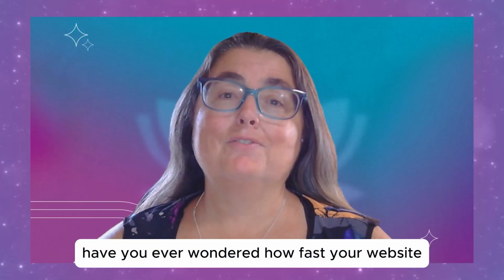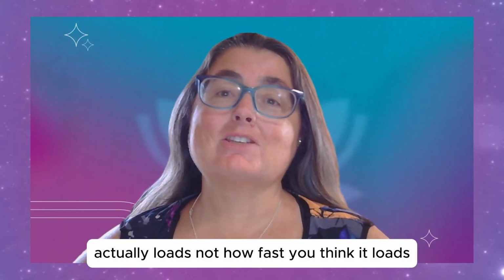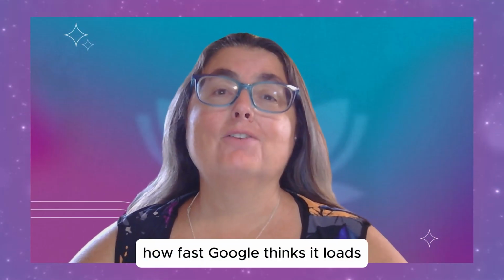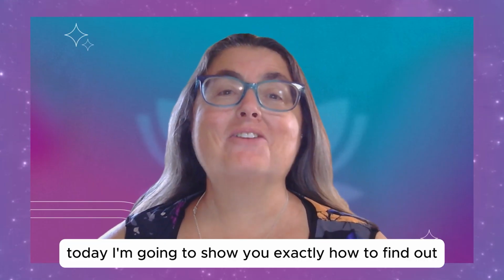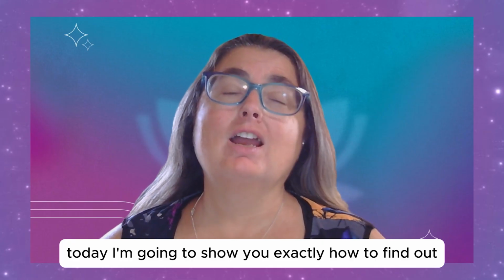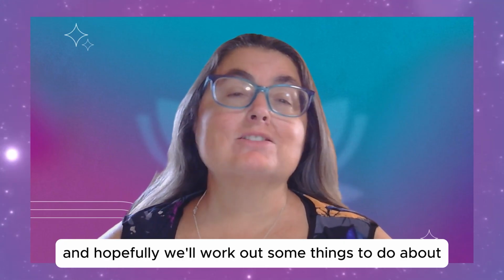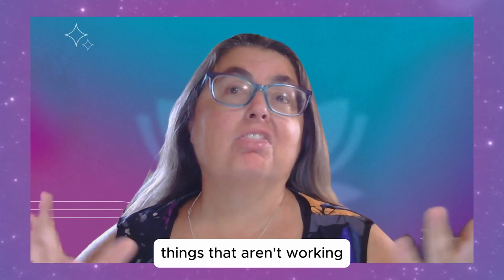Have you ever wondered how fast your website actually loads? Not how fast you think it loads, how fast Google thinks it loads, because that's the number that matters, unfortunately. Today, I'm going to show you exactly how to find out, and hopefully, we'll work out some things to do about things that aren't working.